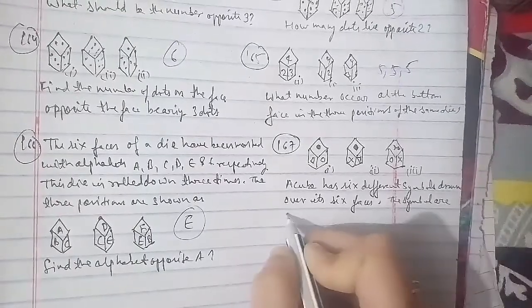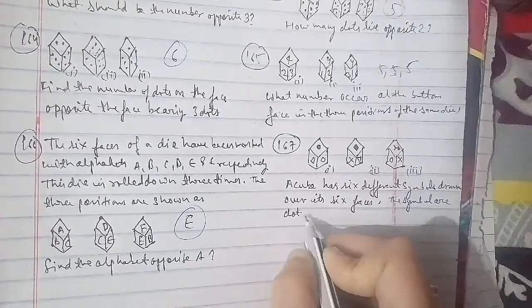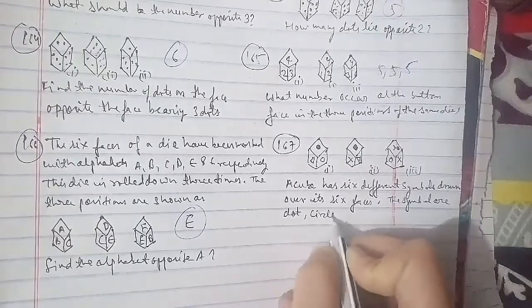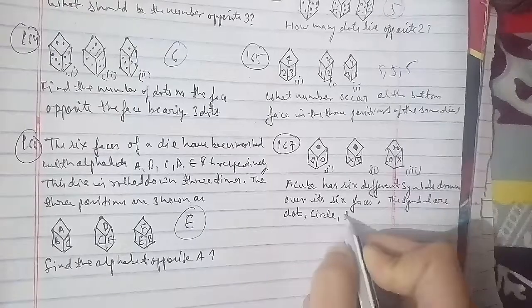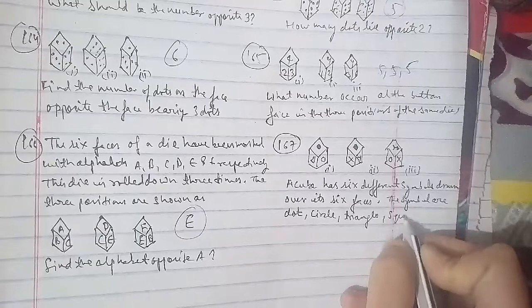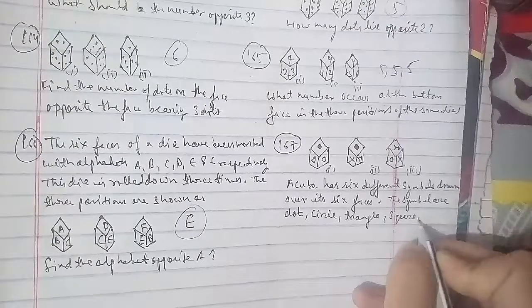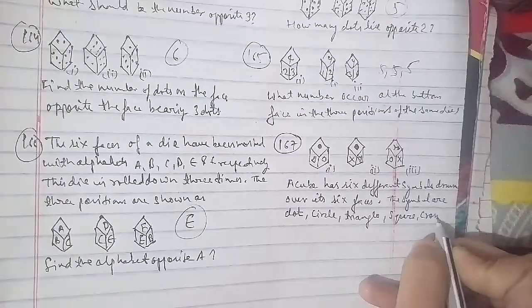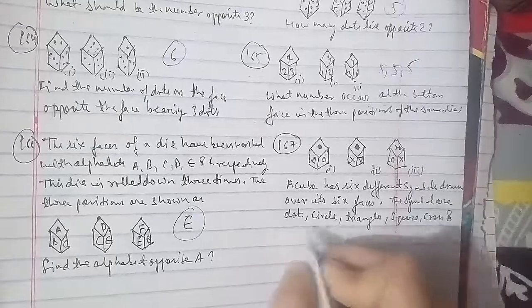The symbols are dot, circle, triangle, square, cross, and arrow.